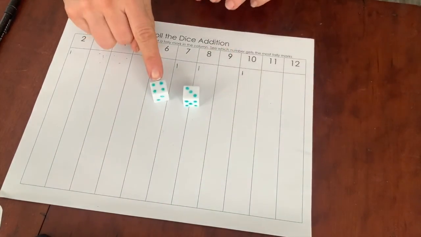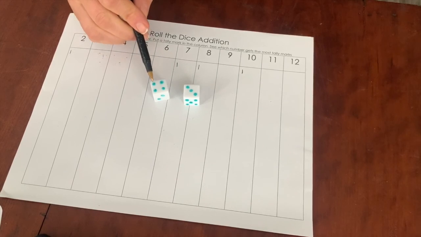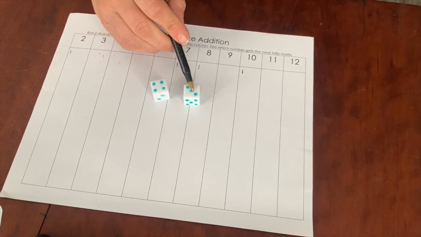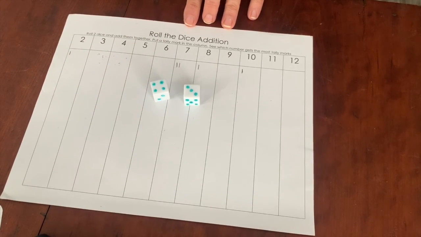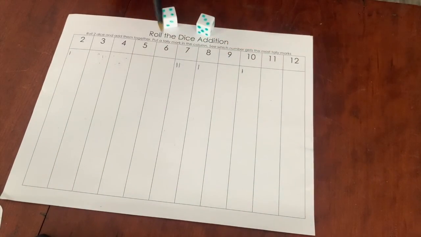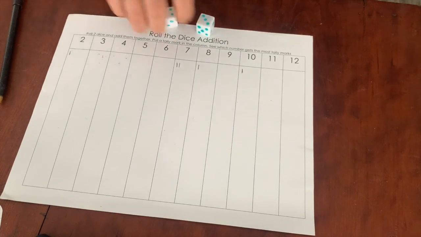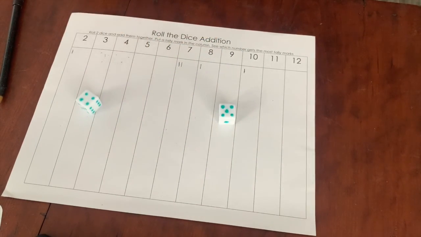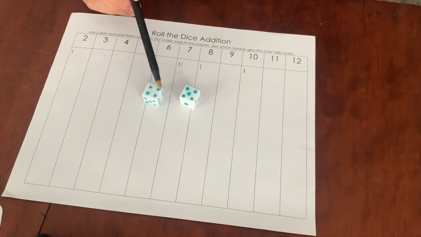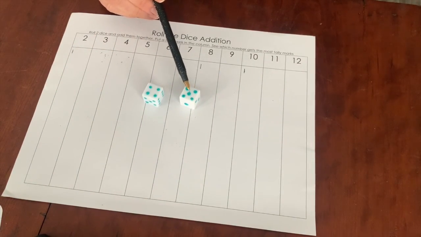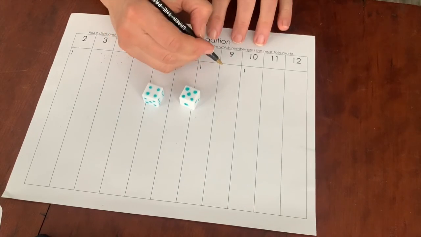I got a 4 and a 3. 1, 2, 3, 4, 5, 6, 7. Another 7. Which number has the most so far? The 7. It has 2. 8 has 1. 10 has 1. And 2 has 1. Let's go again. 4 and 5. 1, 2, 3, 4, 5, 6, 7, 8, 9.